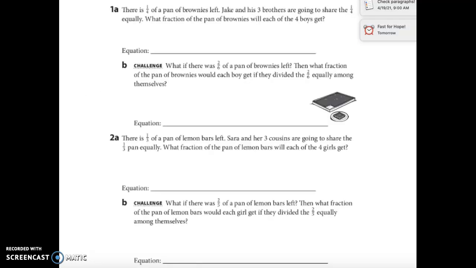Our first one says, there is 1/4 of a pan of brownies left. Jake and his 3 brothers are going to share the 1/4 equally. What fraction of the pan of brownies will each of the 4 boys get? So this is similar to the one we just did. If you'd like to do the challenge, try that one as well.